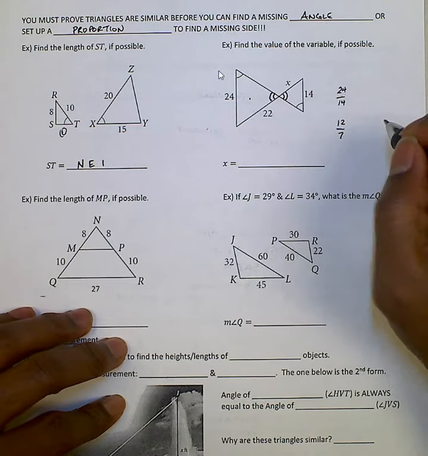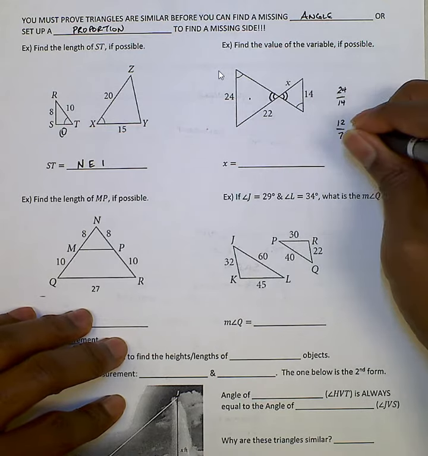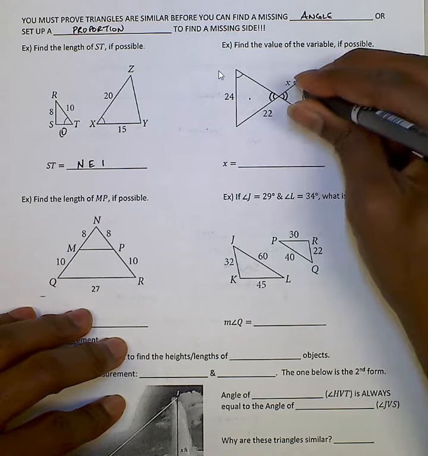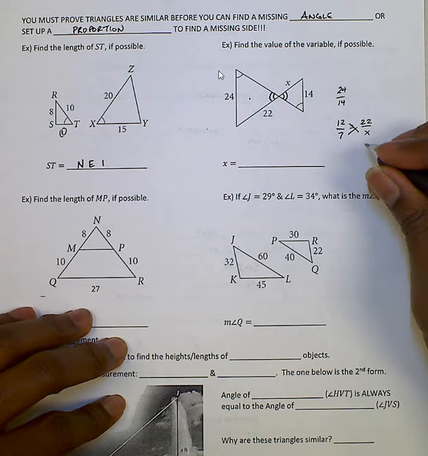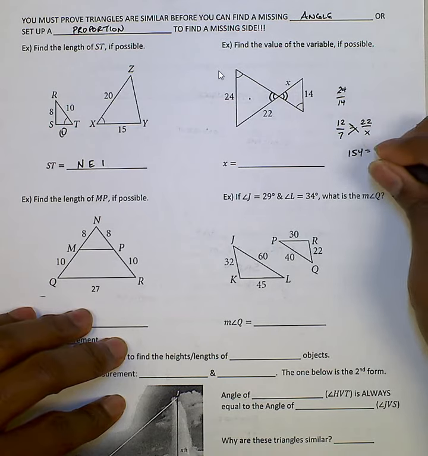And so we'll use that similarity ratio and say, okay, 12 over 7, that's the large over the small, should be the same as 22 over x, large over small. Cross multiply, 154 equals 12x.